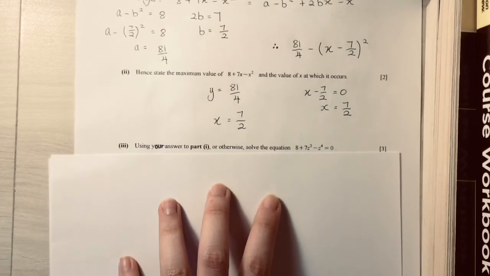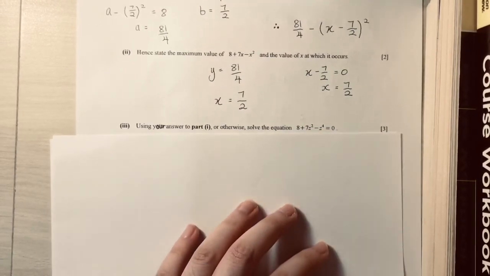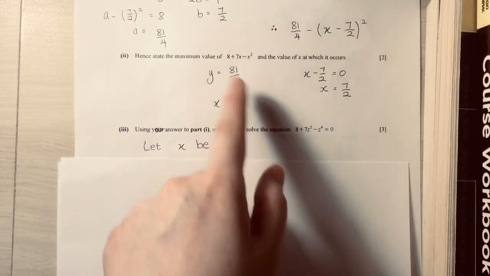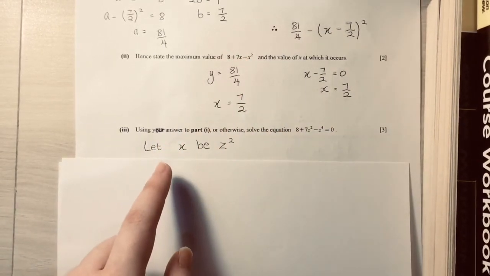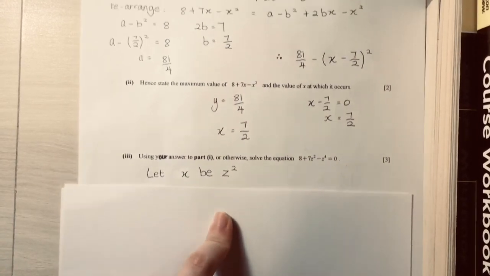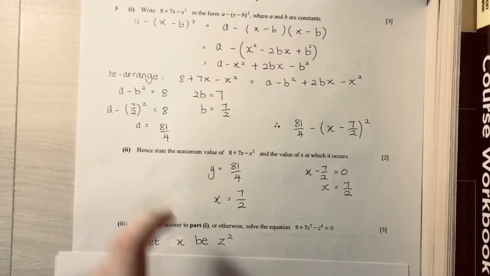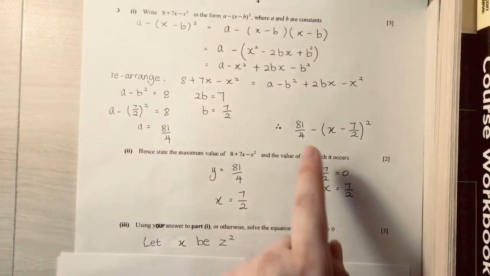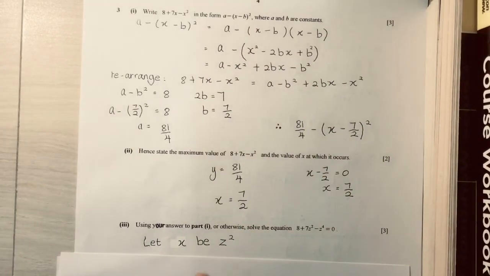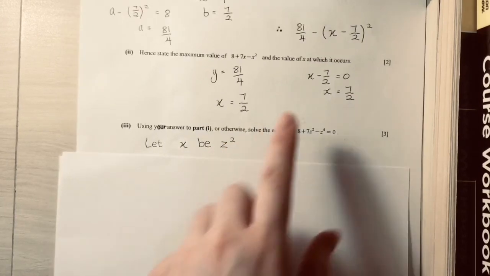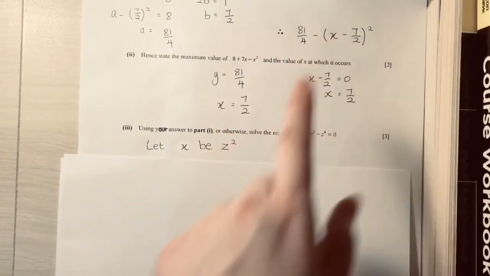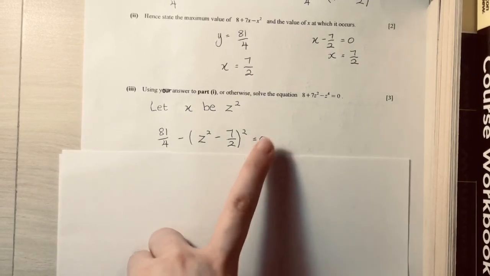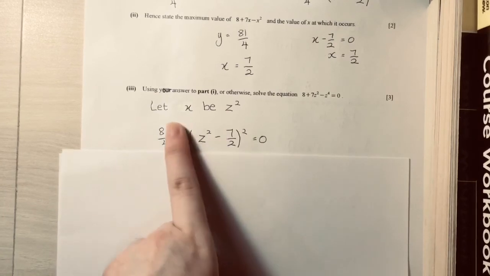Of course this is a 3 marks question. To begin with, we have to let the examiner know that we realize the relationship between this new equation and the old one. So we write down that x is z squared first. It also reminds us that in part 1 we rewrote this equation into this new form. So we have to make use of this new form to find the unknown z. To do that, we simply replace x with z squared and equate it to 0, because this equation equals 0, and this is the same as this one.